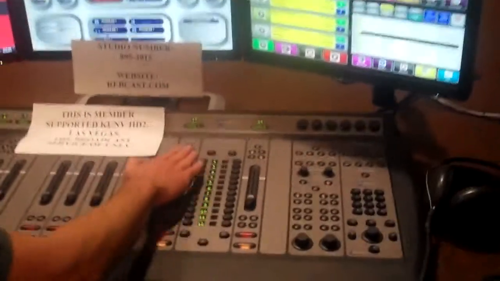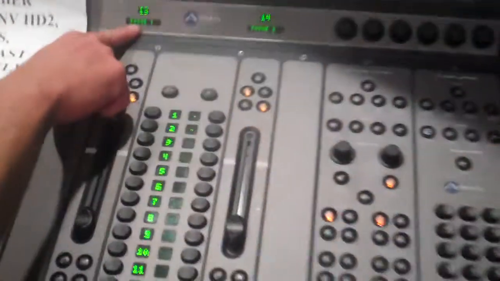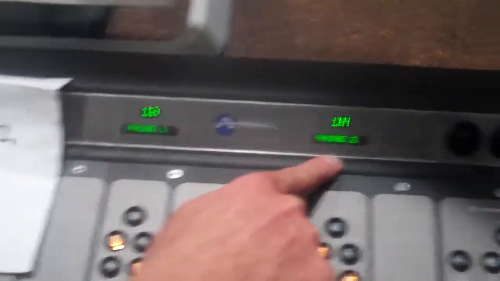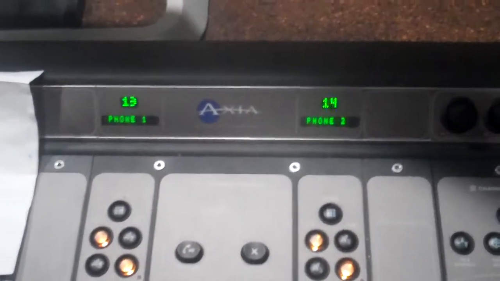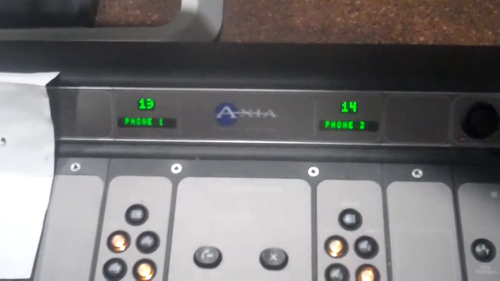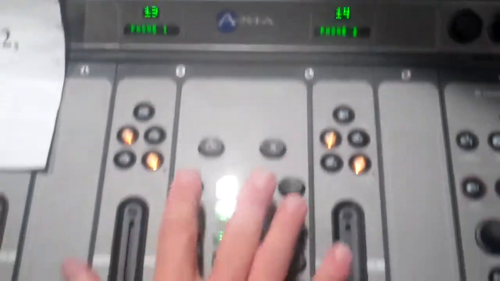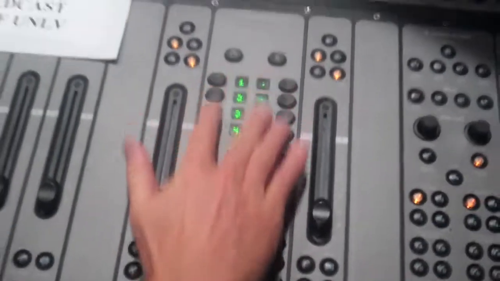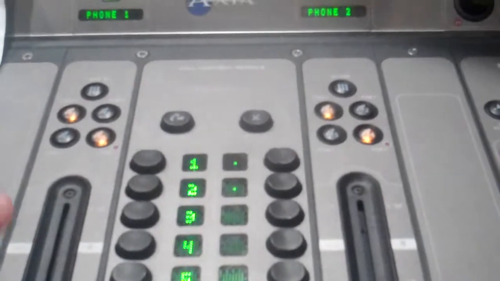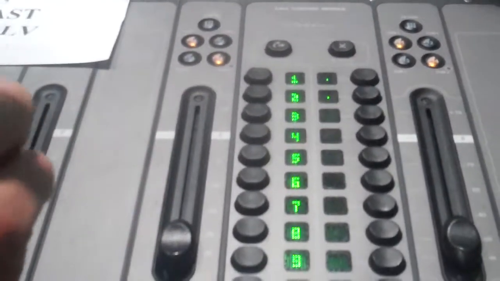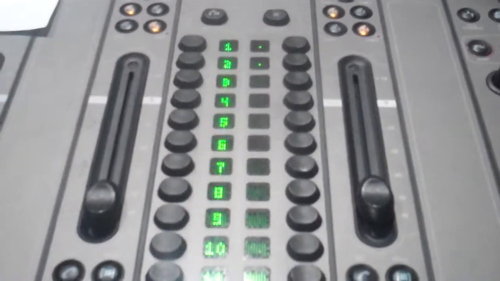What we need to know first is we have to configure our board. First thing we need to do is identify our two phone channels. We'll notice that channel 13 and channel 14 are our two phone channels. You can take a phone call on either of these. It's up to you. Now if we scroll down a little bit, we're going to notice that these banks of buttons, buttons 1 through 12, are all phone lines that are configured on the board. In our studios, we only have two phone lines currently enabled.